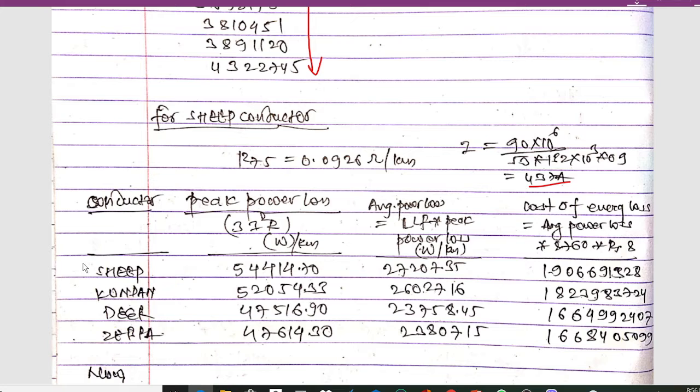Now the respective conductors are given as sheep, kunda, deer and zebra, and peak power loss is given as 3I square into R. In place of R we will use R75. So for sheep we will use R75 as this. Similarly we can use R75 for kunda from the previous table. In this formula 3I square into R, I will be fixed and only R will be variable, meaning R75 for sheep, similarly R75 for kunda, deer and zebra. So if you calculate peak power loss, you will get the respective peak power loss for each conductor.